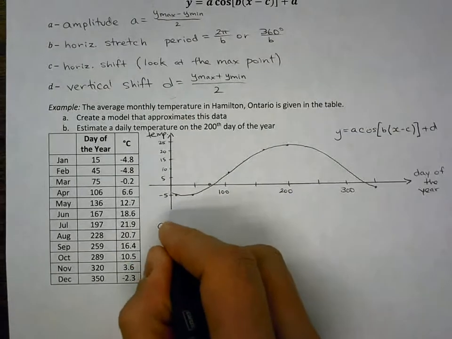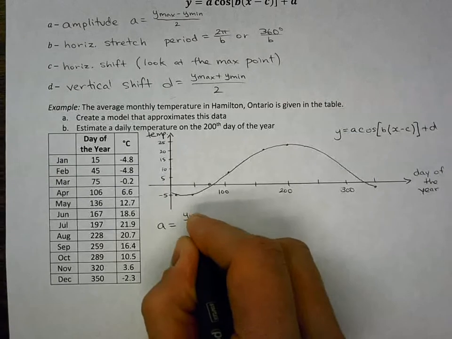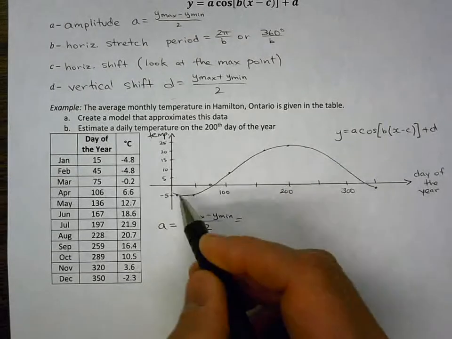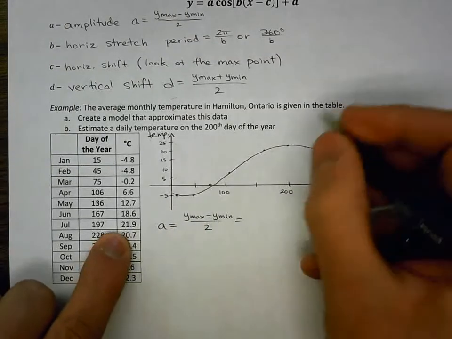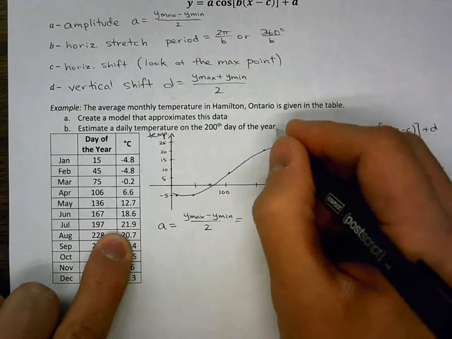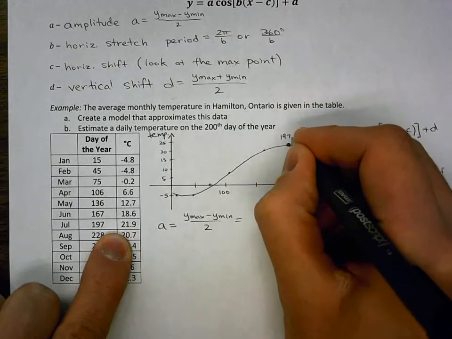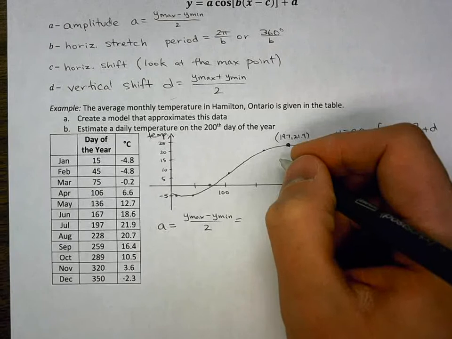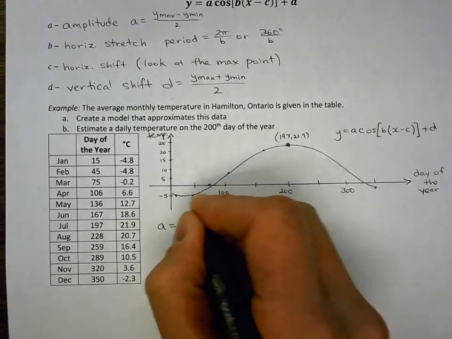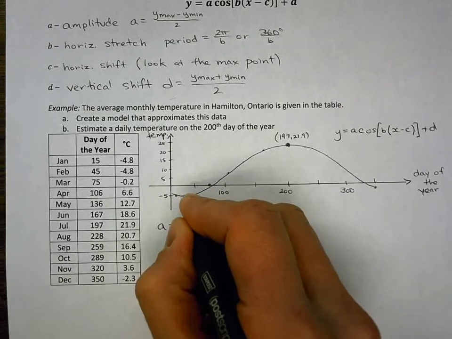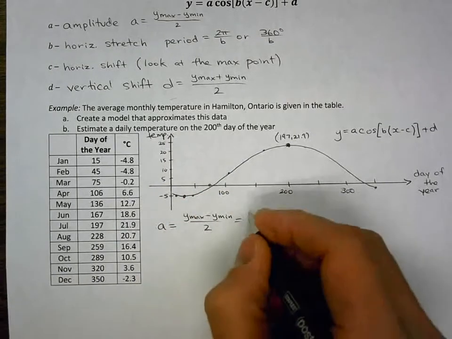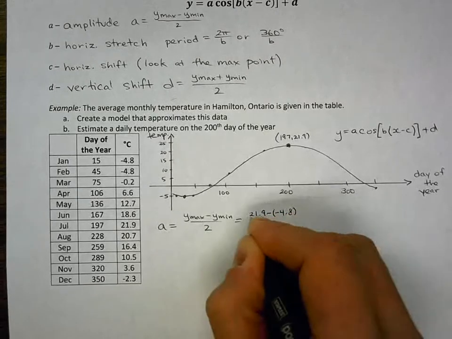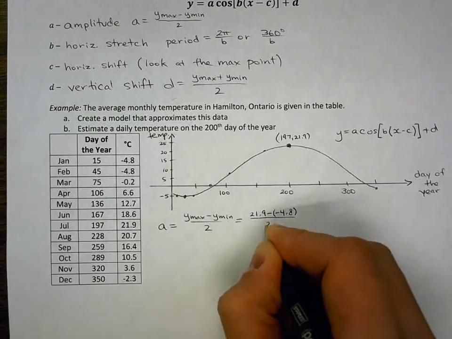So first of all, A, that's the amplitude. I find the amplitude by taking my max value, subtracting my min value, and dividing by 2. Okay, well, even though the data is not perfect, I can clearly see in my data that the max point is 197, 21.9, and the min point is -4.8. So I'm going to take -4.8 as my min point, wherever it is. So I have a max of 21.9, subtract -4.8, and that's divided by 2.